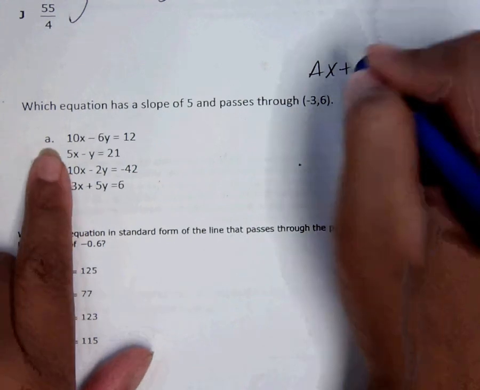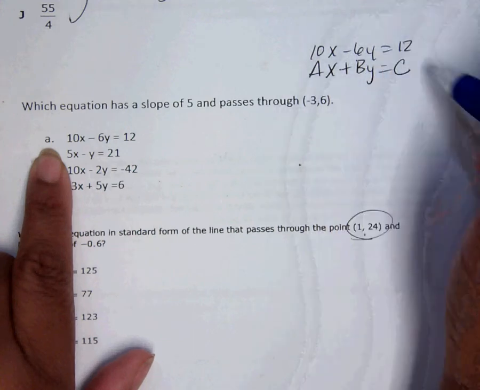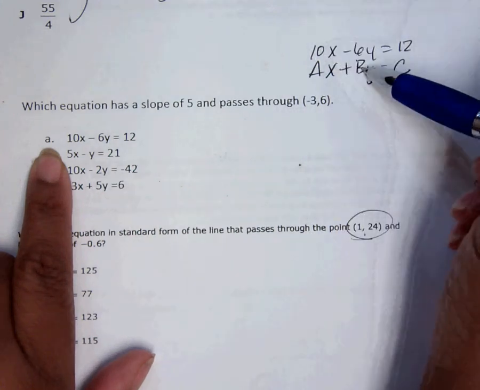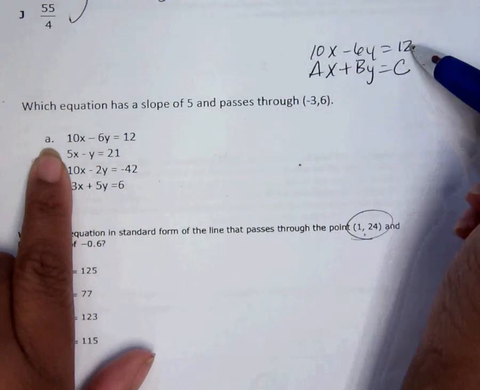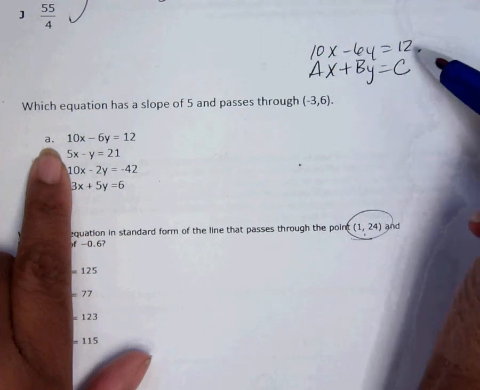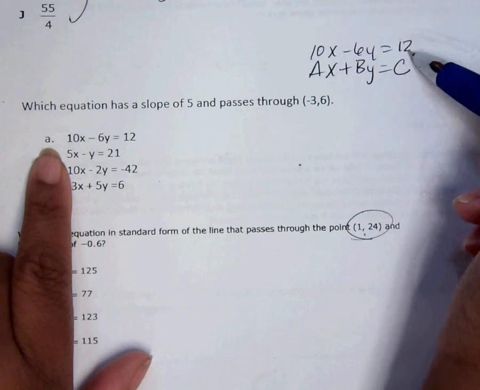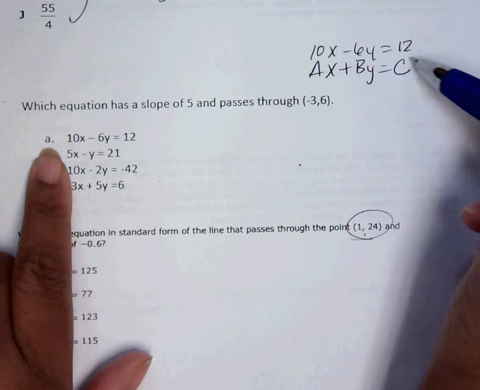So, for answer choice A, it's in standard form because A is 10, B is -6, and C is 12. My x and y are both on the same side. That's standard form. My constant, meaning a number without a letter, a number that never changes, is sitting on its side by itself. That's standard form.